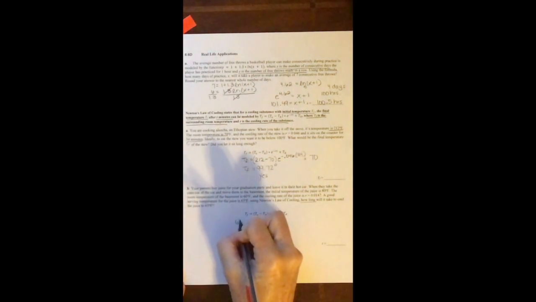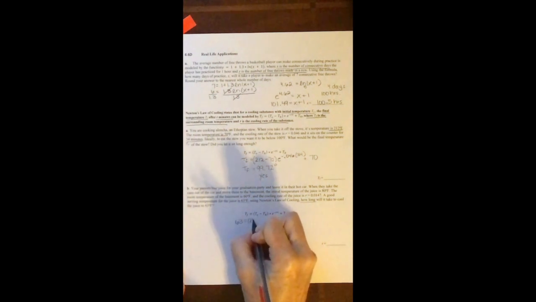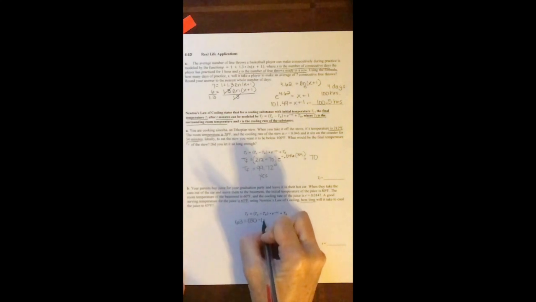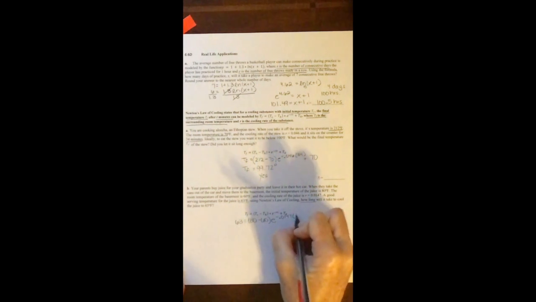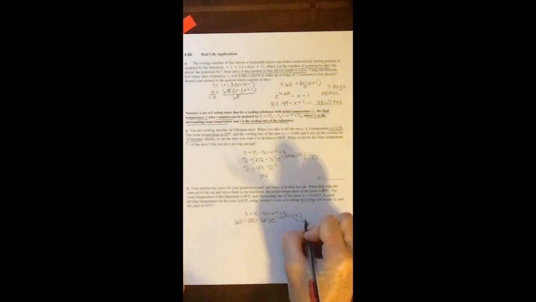So I'm going to plug in 63 for T sub F. My initial temperature was 80, and the surrounding temperature of the basement was 60. My rate was 0.0147. I do not know my time, but again, my T sub R, my surrounding temperature, was 60.